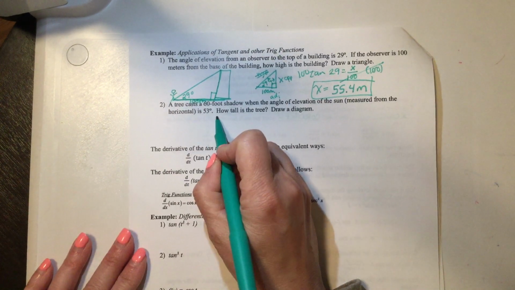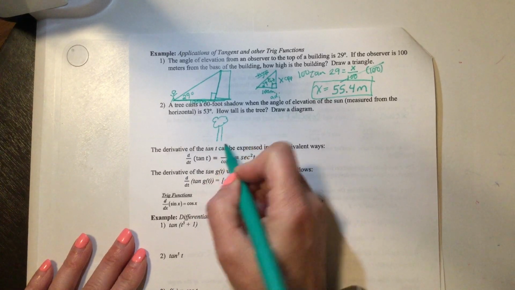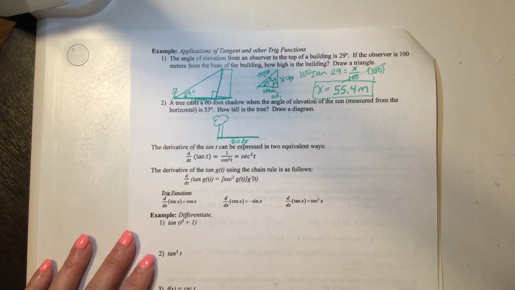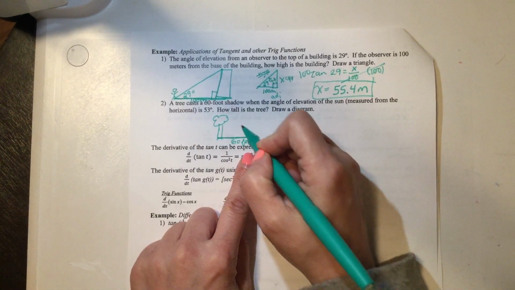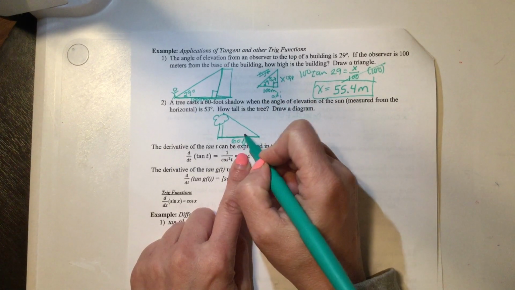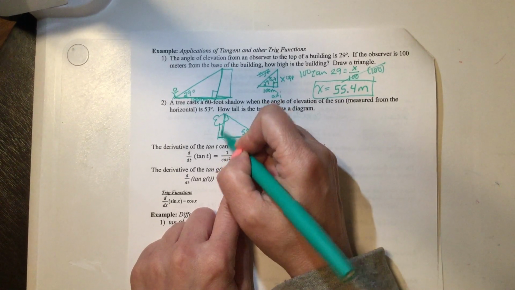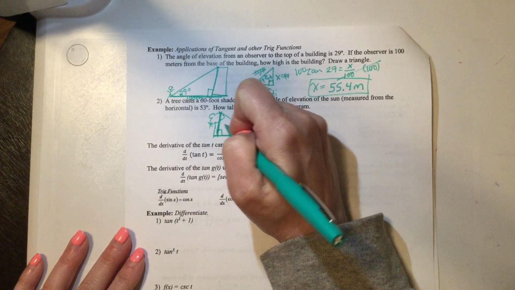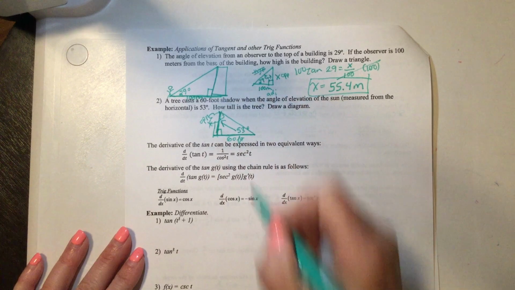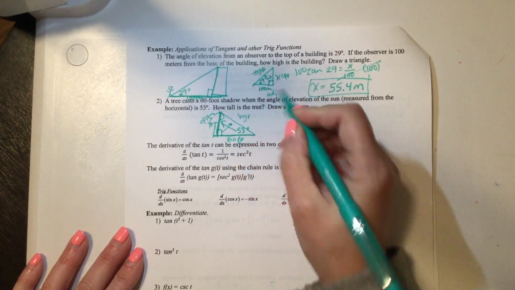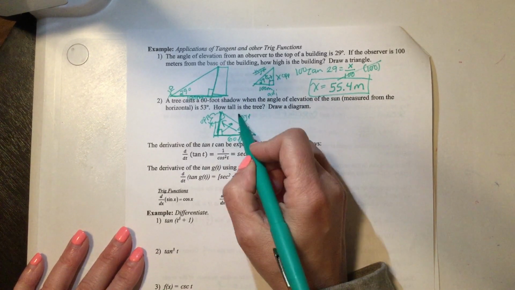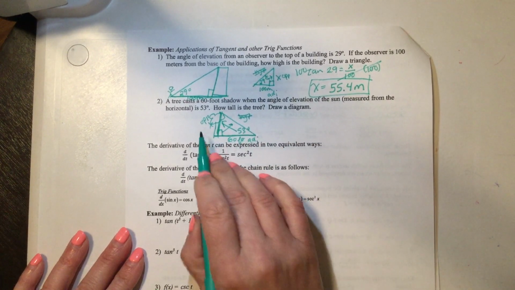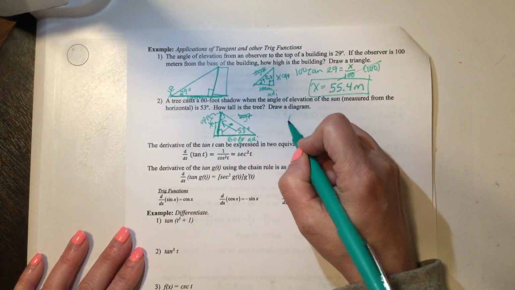Okay, here's another one. We have a tree, and the tree is casting a 60-foot shadow. Okay, the angle of elevation, so from the horizontal looking up to the top of the tree, is 53 degrees. How tall is the tree? There is our right triangle. Across from the angle, we are looking for the opposite. Across from 90 is the hypotenuse. There are no variables or values there, so you cannot use the hypotenuse. The third side is the adjacent. So again, opposite and adjacent, that's the tangent.